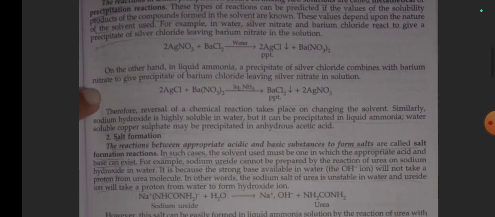For example, in water, silver nitrate and barium chloride react to give a precipitate of silver chloride, leaving barium nitrate in the solution. 2AgNO3 plus BaCl2 in water gives 2AgCl precipitate plus Ba(NO3)2.